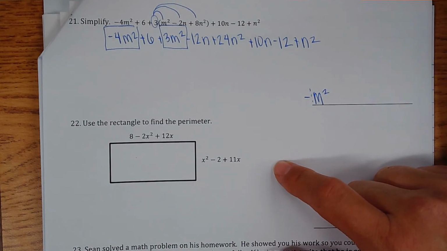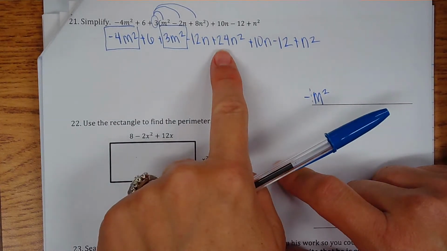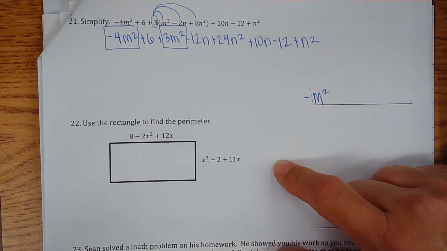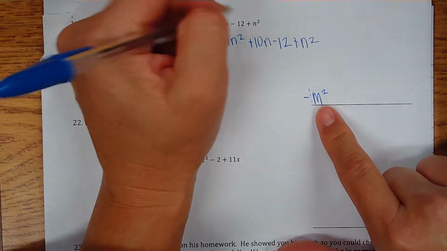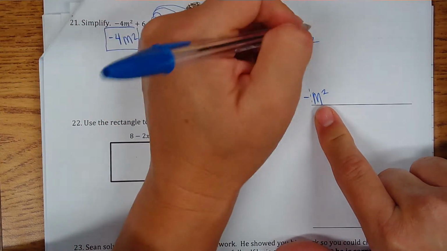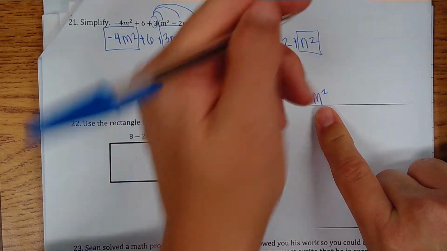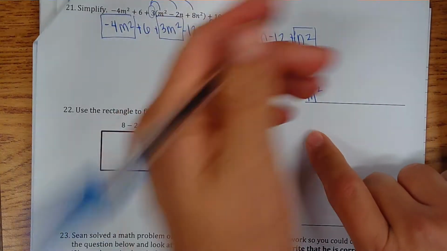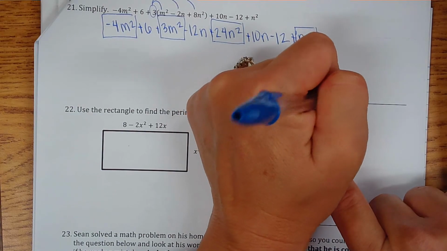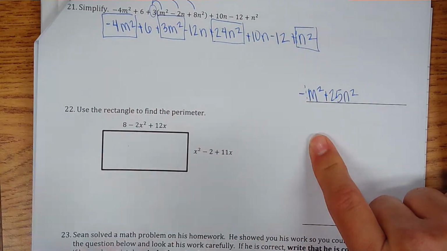Now I'm going to look for the other high exponent, which is n squared, which is going to be 24n squared and n squared. Well, they're both positive, and there's a 1 here, so 24 plus 1 would give me a plus 25n squared.